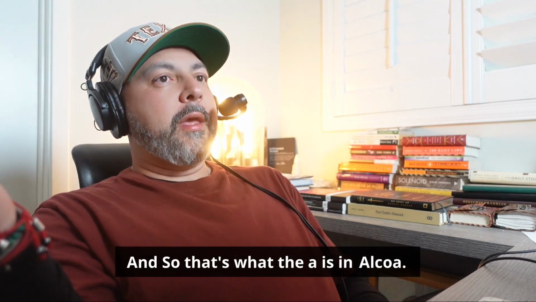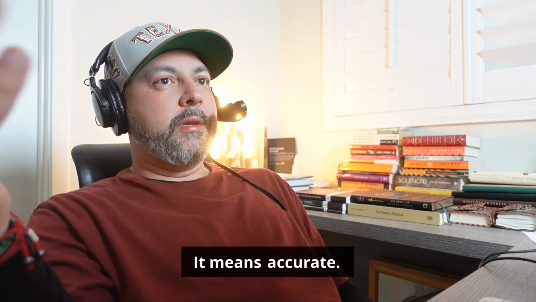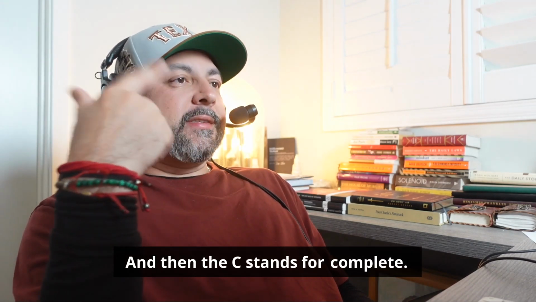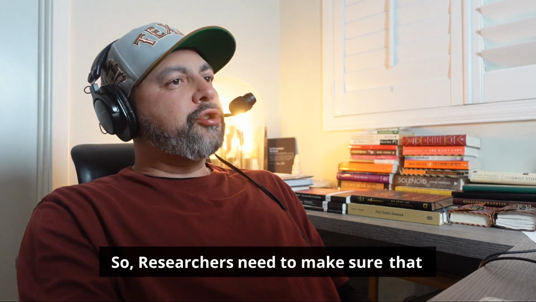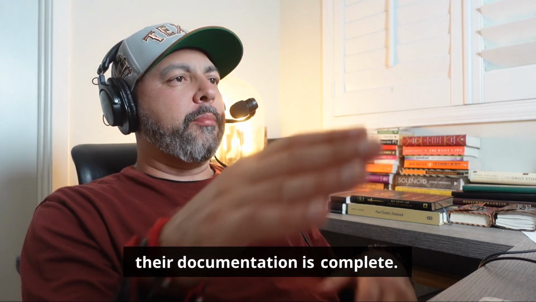And so that's what the A is in ALCOA. It means accurate. And then the C stands for complete. So researchers need to make sure that their documentation is complete.